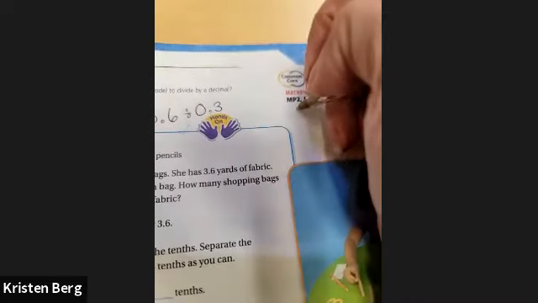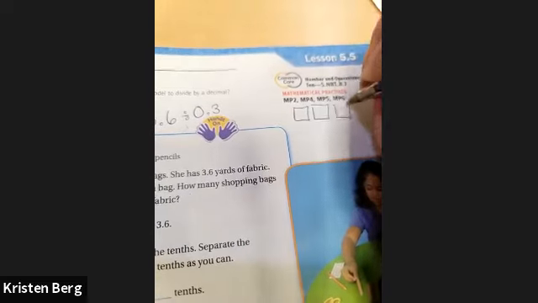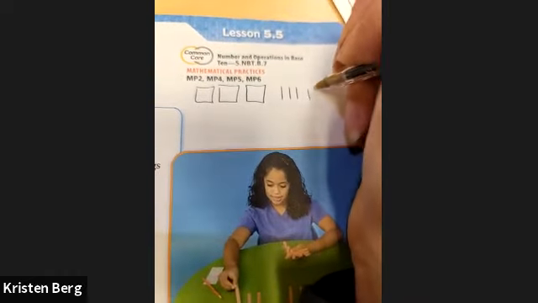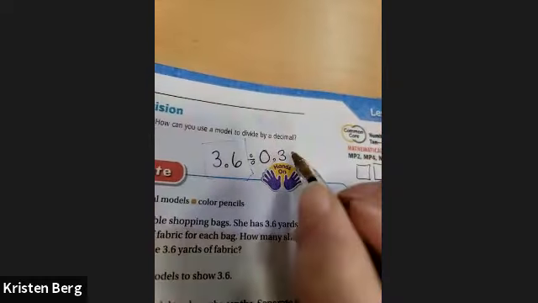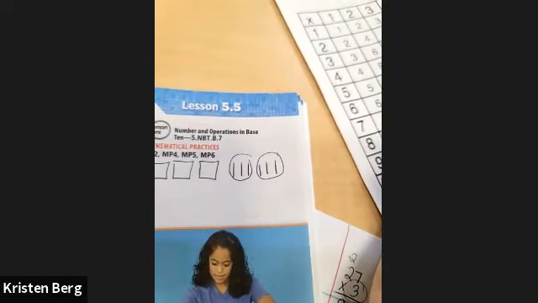So that is 3 wholes and then 6/10. 1, 2, 3, 4, 5, 6. Now they want us to put them in groups of 3/10. So in this case, 1, 2, 3, there's one group. And then 1, 2, 3, there is another group of 3/10.